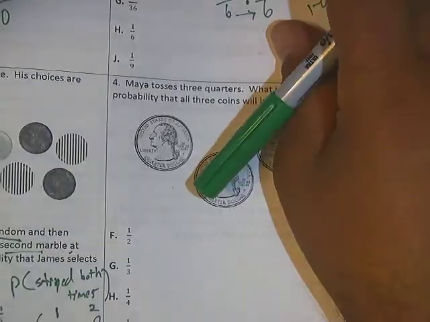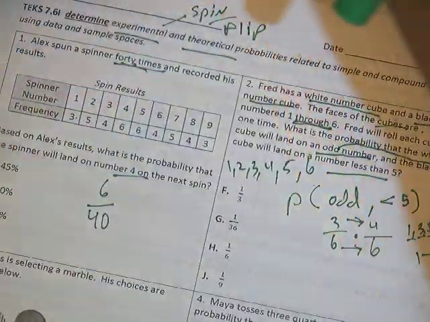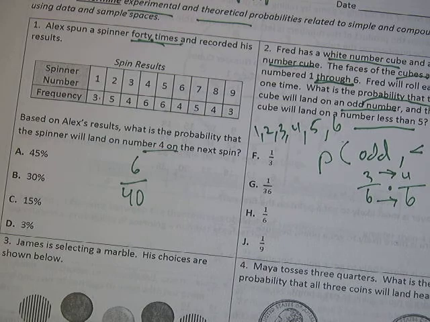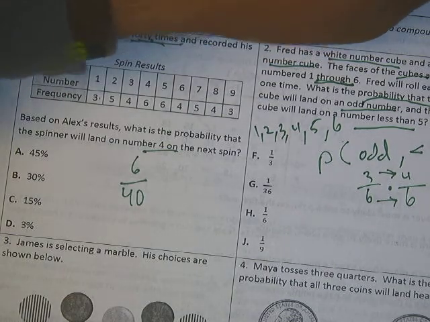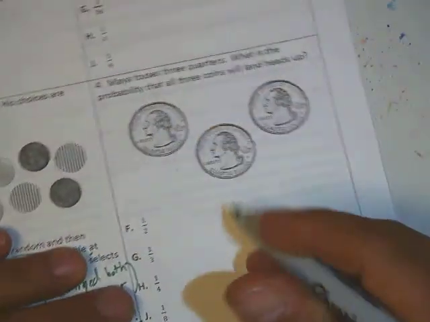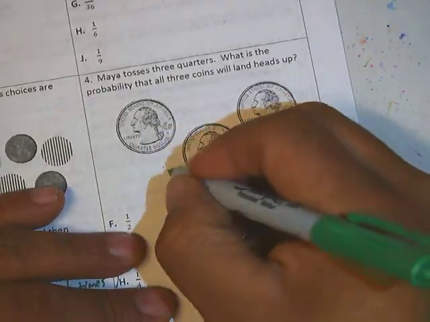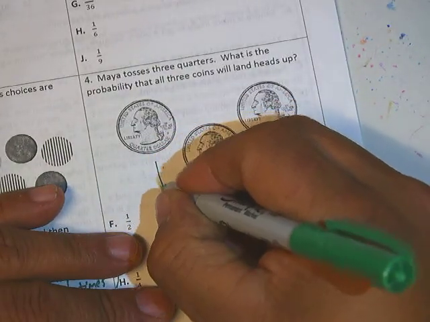Okay. Here, Maya tosses 3 coins. What is the probability that all 3 coins will land heads up? And so think there, what is the probability that they will all land heads?